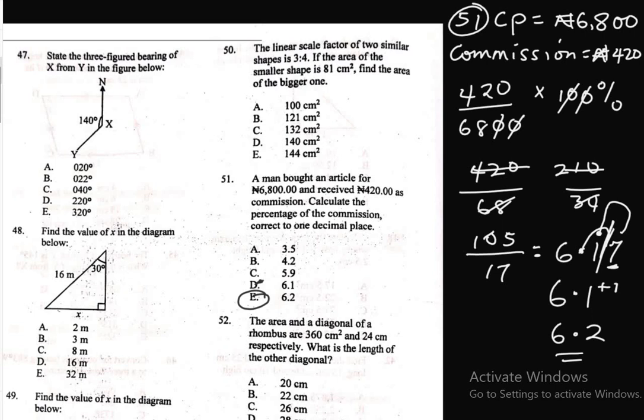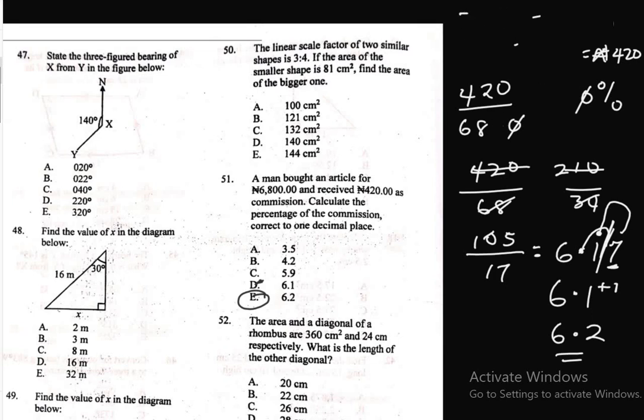We are going to go to question 52. So I'm going to clean the board. Okay. Let's wipe the board.